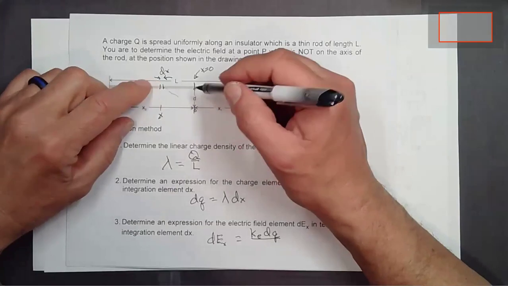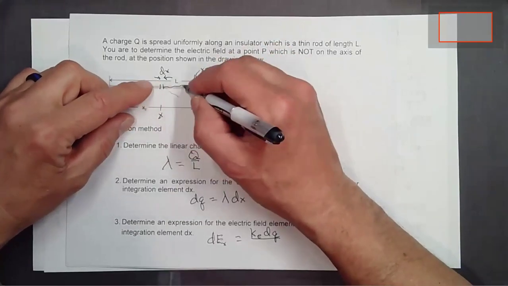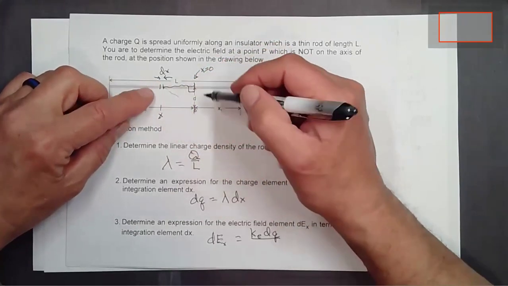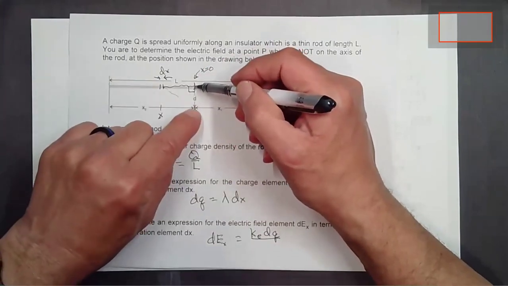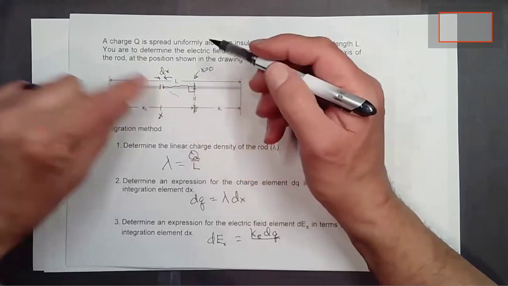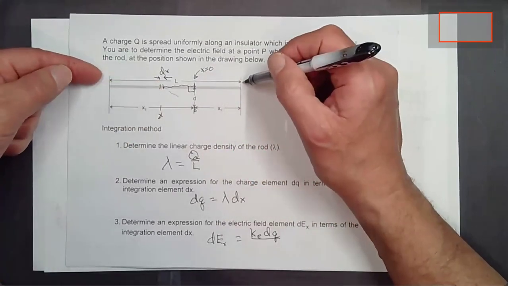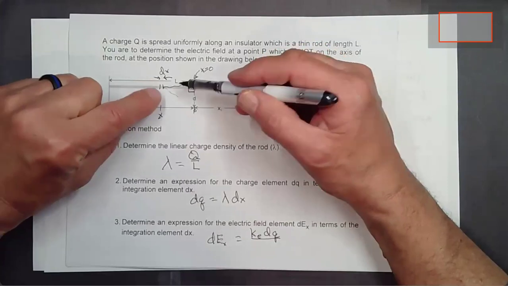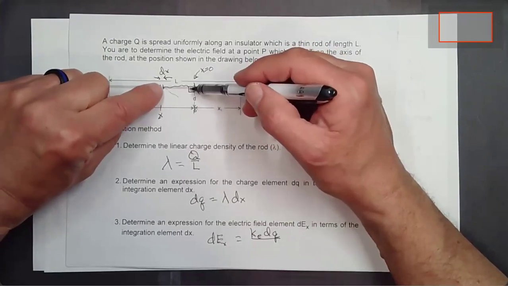Well, this is a right triangle here, and it's got a side d and a side x. L is the total length of the thing, so don't think that this L refers to this distance here.